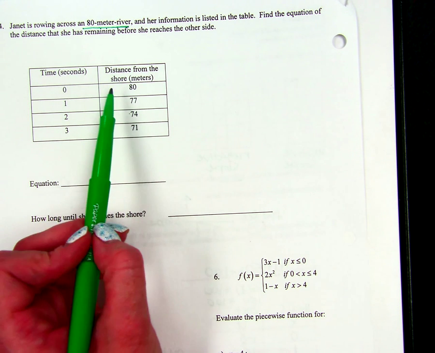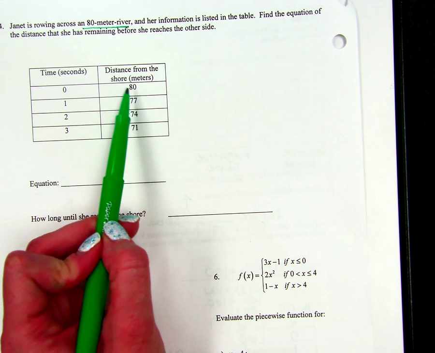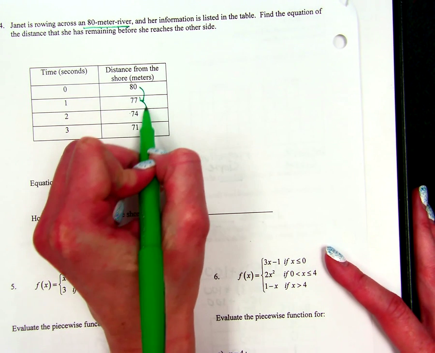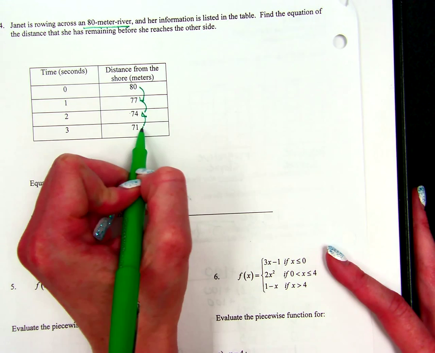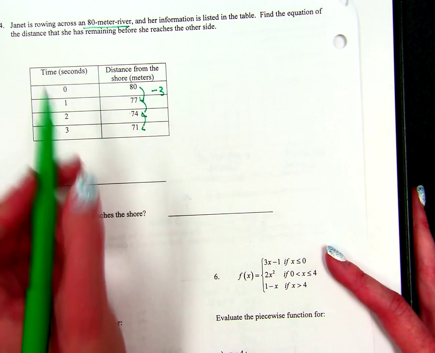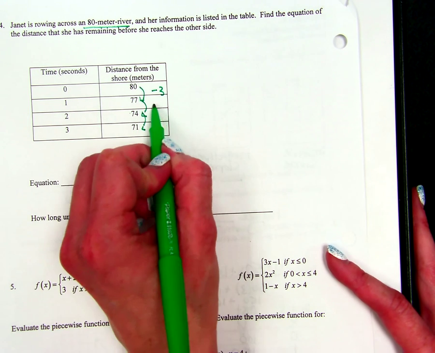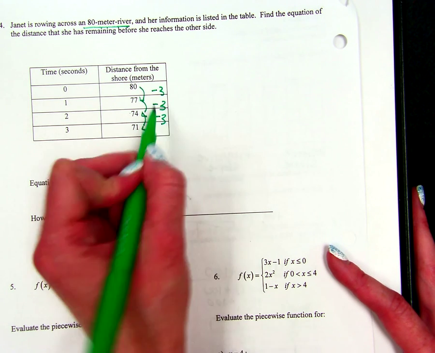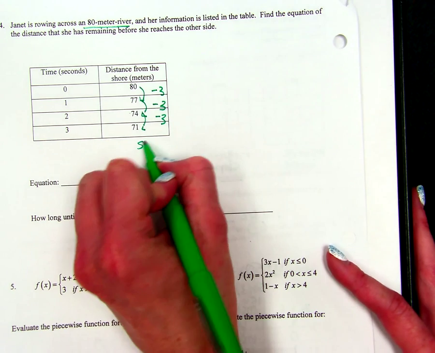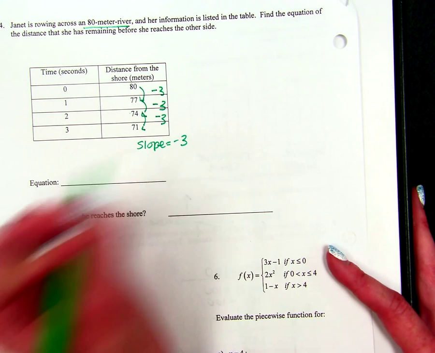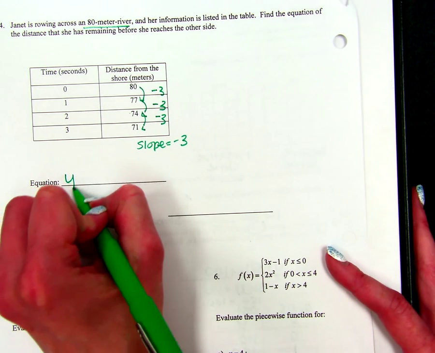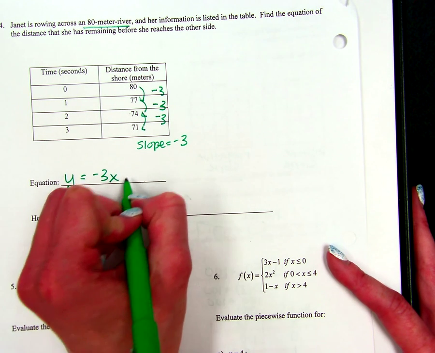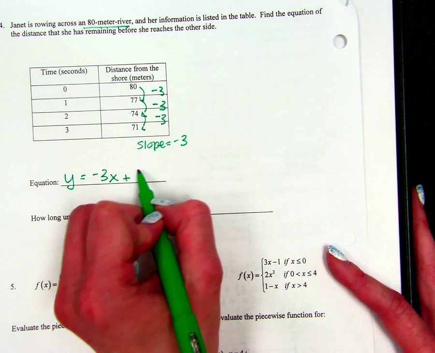It doesn't give us a direct slope here, so what we're going to do is figure out the difference in our meters as we go down. So from 80 to 77, we're going down 3. From 77 to 74, we're going down 3. From 74 to 71, we're going down 3 as well. So that means our slope is negative 3. So in our equation, we will have y equals negative 3, and remember, we're going to attach that to the x, plus 80.